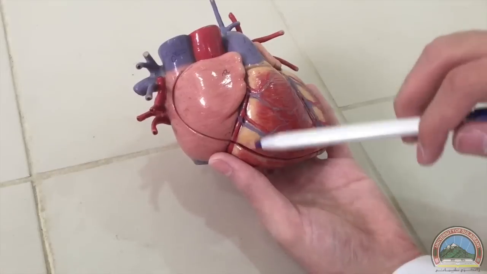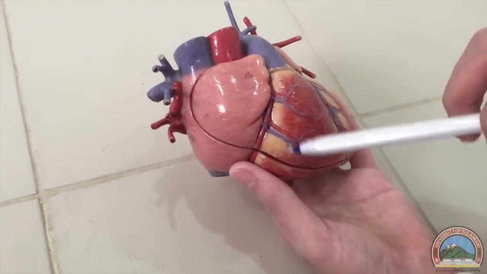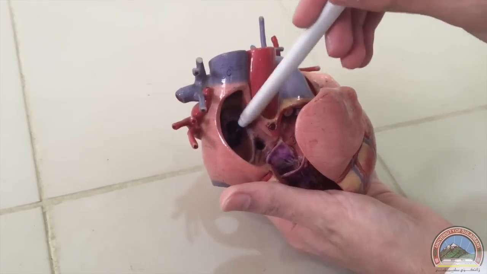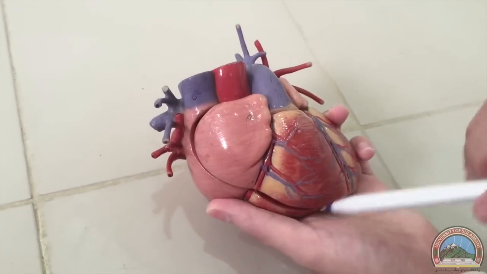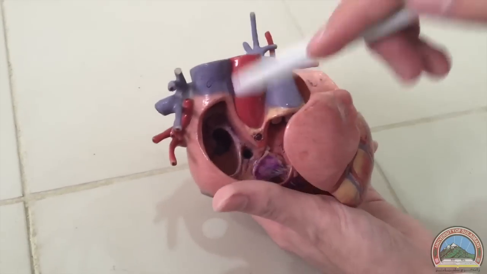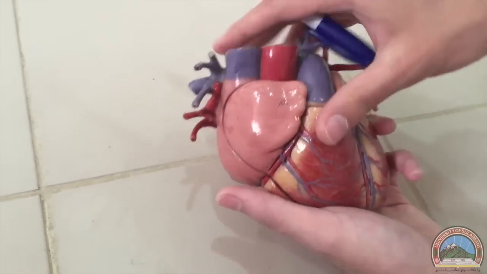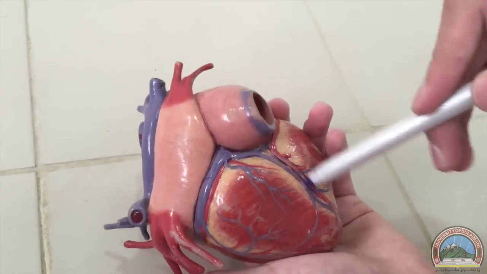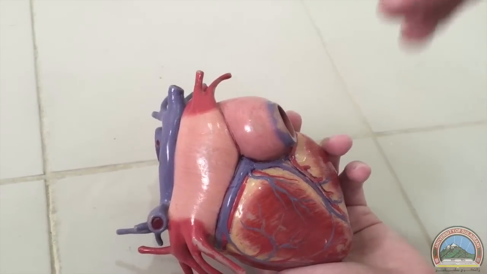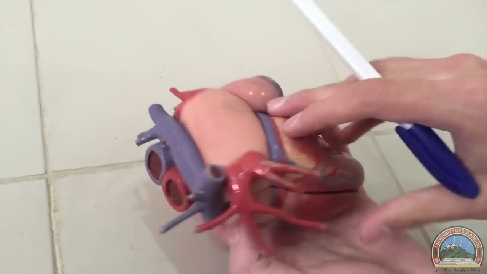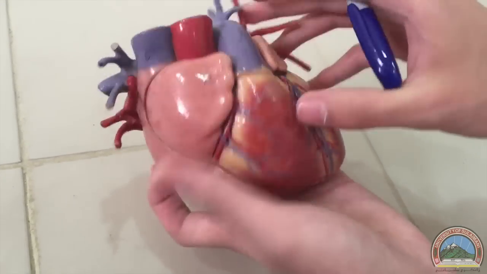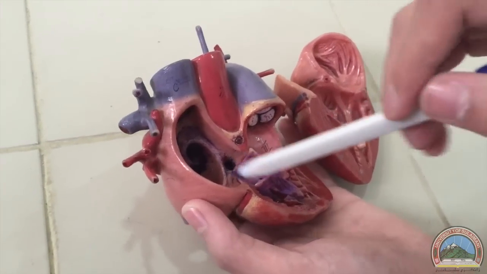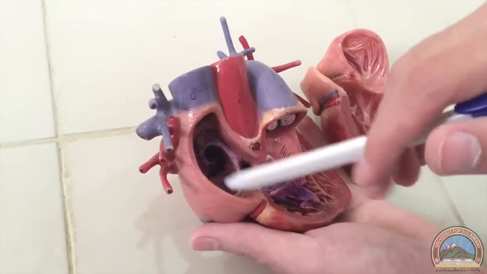These are the anterior cardiac veins. These will drain right into the right atrium. So they will directly drain into the right atrium. However, the great cardiac vein, the middle cardiac vein, and the small cardiac vein will first drain into the coronary sinus, and then the coronary sinus, through the opening for the coronary sinus, will drain again back into the right atrium.